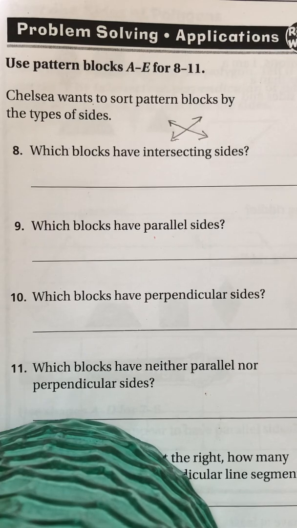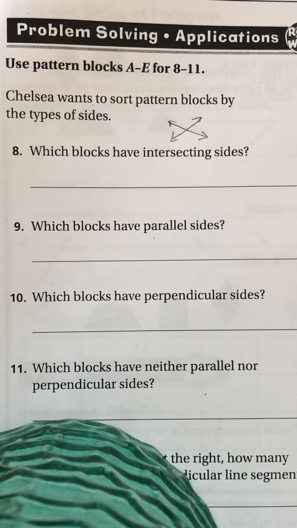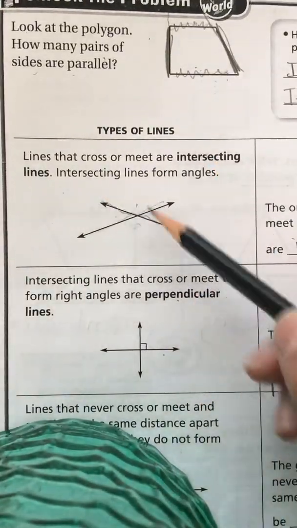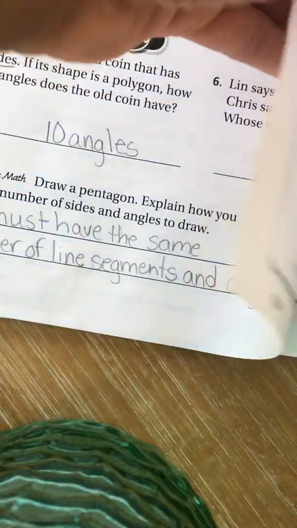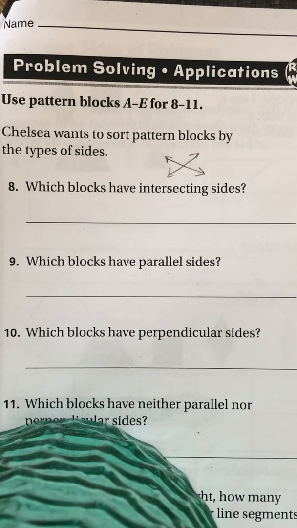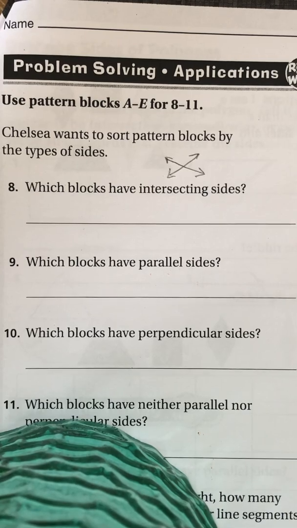Now, if you don't remember those types of lines, all you have to do is go back into the packet, because if I go back right now, my friends, here is page 715. It shows me intersecting lines. So that's what that is. And that is what I drew to remind you. So there it is. So now we need to find which of those blocks are intersecting. The lines would continue to cross if they went on forever. So let's take a look.